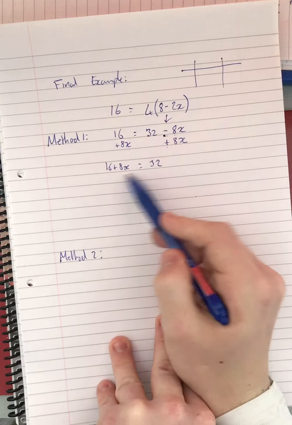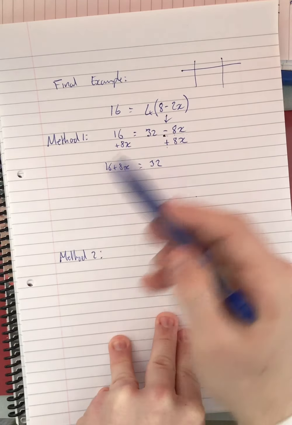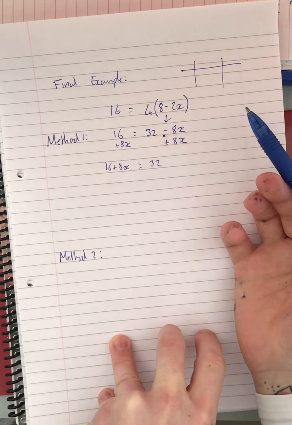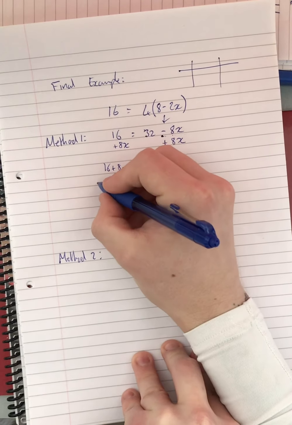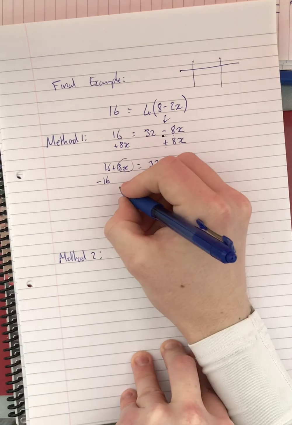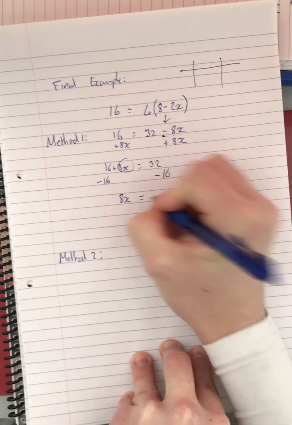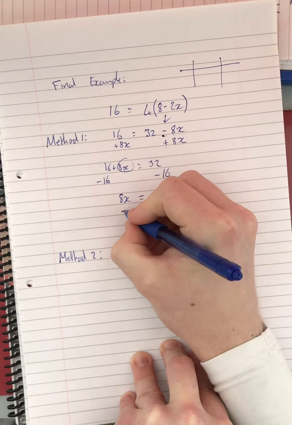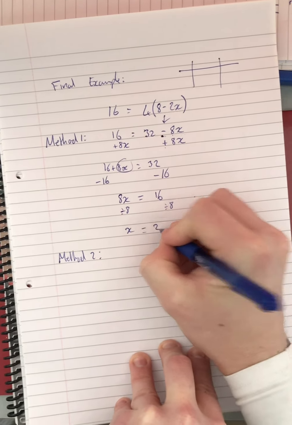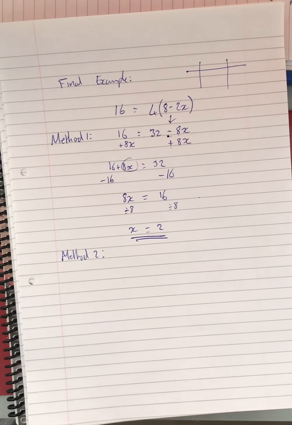Now, I would much prefer to be solving this equation than this one. They're both solvable. Okay, this one's just easier because we're not dealing with negative numbers now. Take 16 from both sides because we're trying to isolate our unknown. We're going to get 8x is equal to 16. Divide both sides by 8. We're going to get x is equal to 2 again, okay?